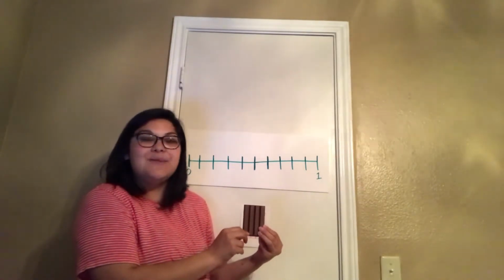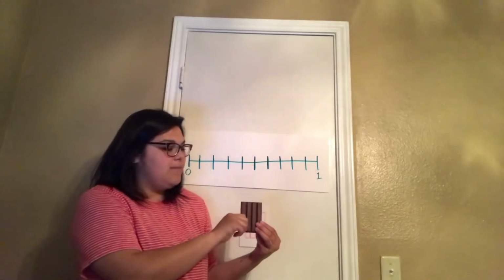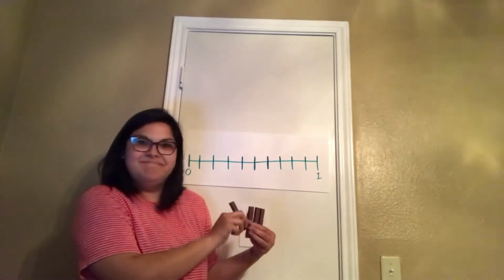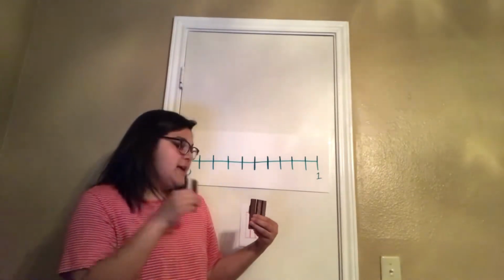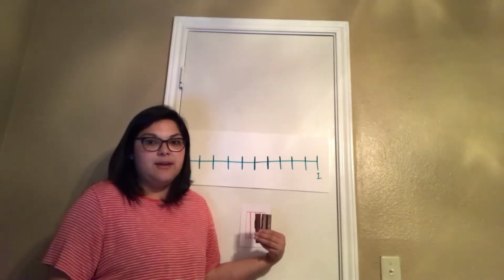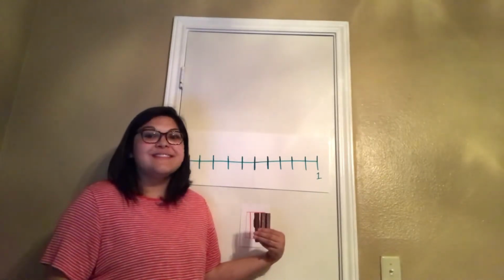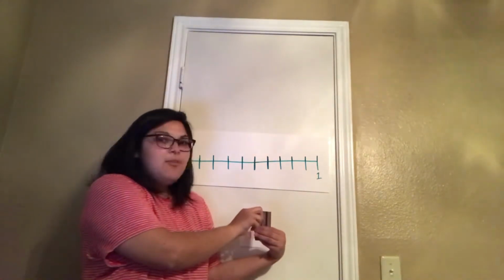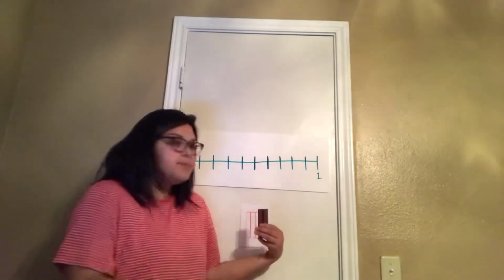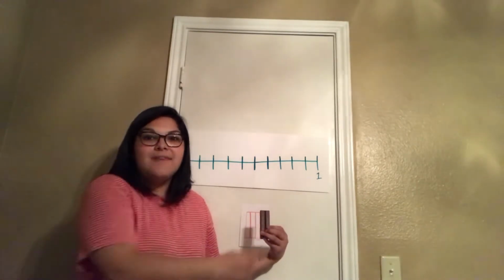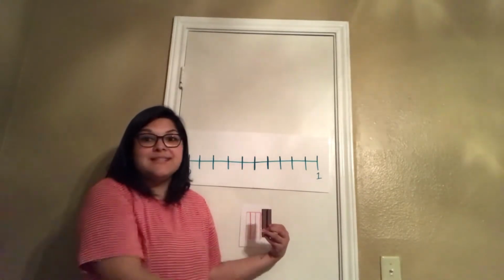So the first piece that we're going to have broken off, if we break off one piece of our Kit Kat bar, how much left of our Kit Kat bar do we have? We have 3/4 left of our Kit Kat bar. Now, if we break another piece of our Kit Kat bar, how many pieces do we have left? We have 2/4 left of our Kit Kat bar because we have 2 pieces left.